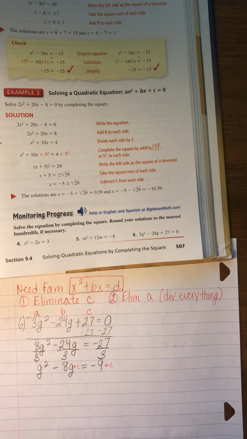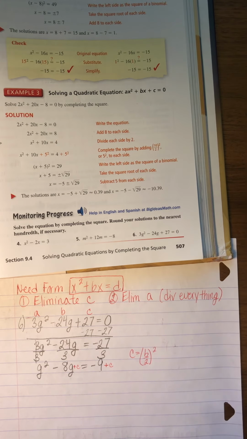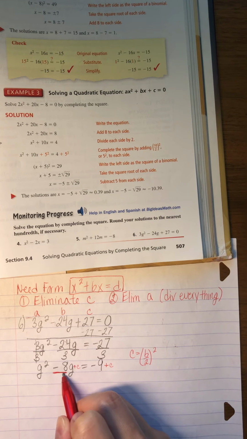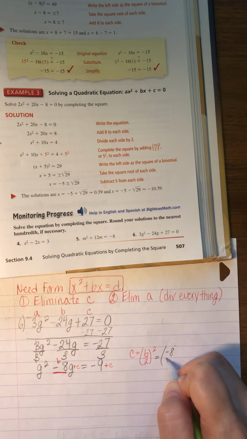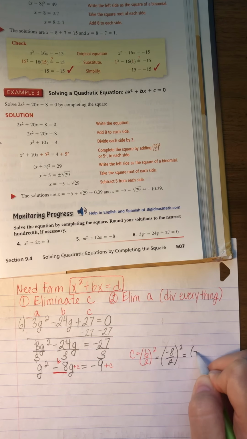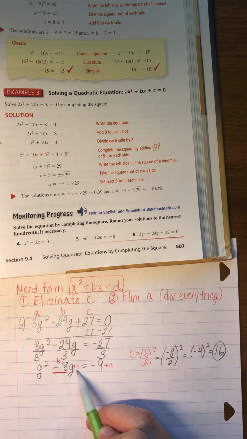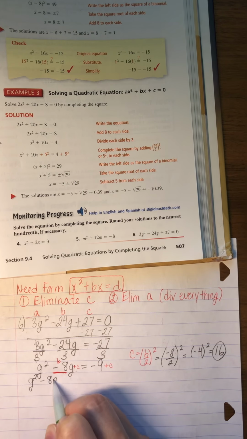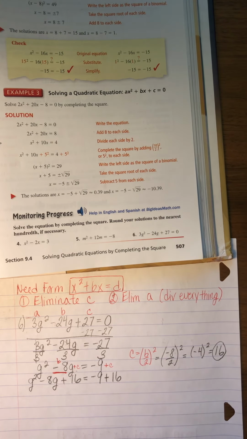Let's find the c. So for our c, we're going to follow the formula b over 2 squared. Our new b is this term right here. This is the new b that we want to use, negative 8. Let's plug that in. So we have negative 8 over 2 squared. This becomes negative 4 squared, which is 16. Okay, we're going to add 16 to both sides of the equation after this negative 8g and after this negative 9. Our new equation is g squared minus 8g plus 16 equals negative 9 plus 16.